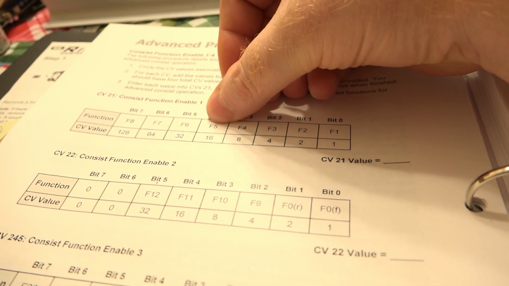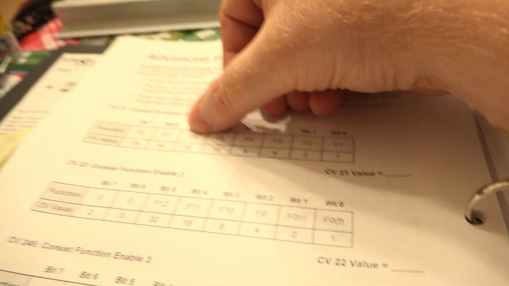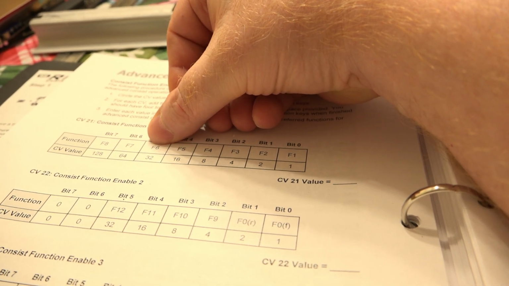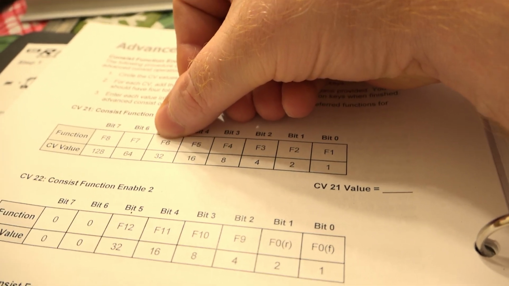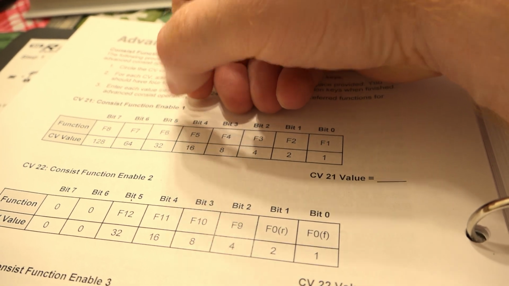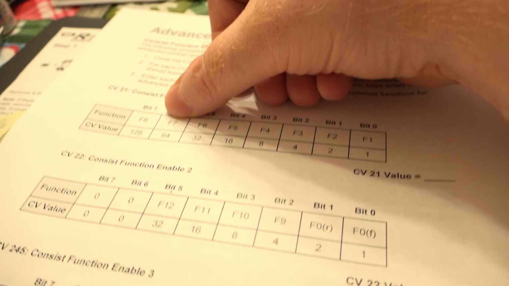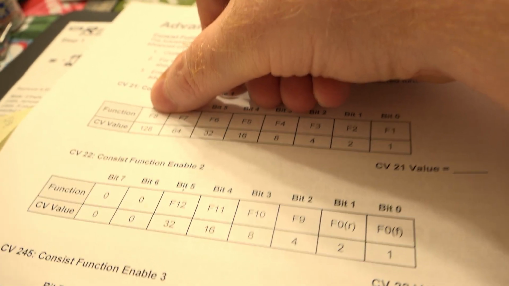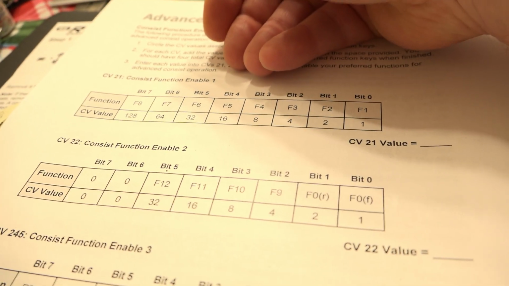Function 5 notches up the diesel engine. Function 6 notches it down, and if you go all the way down, it'll shut off. You may have to have other CVs set for this to happen. I'm just generically going over these real quick. F7 dims the headlight. If it's an LED, you can see it, but it doesn't dim by a whole lot. Function 8 is what mutes your locomotive. You're probably familiar with this.